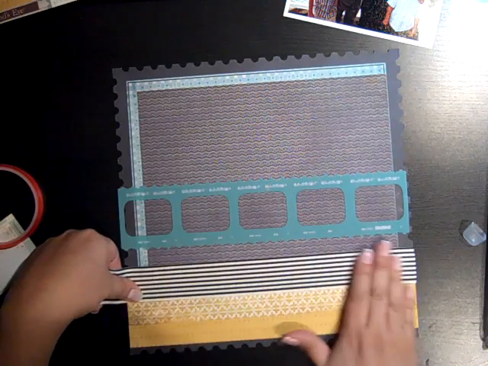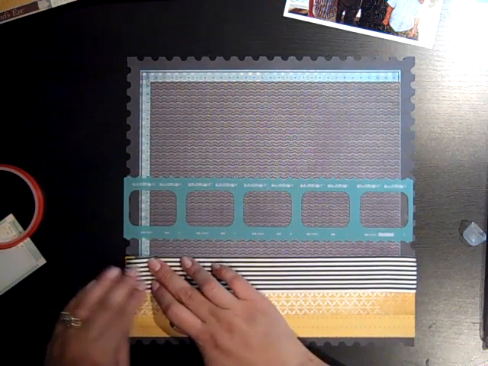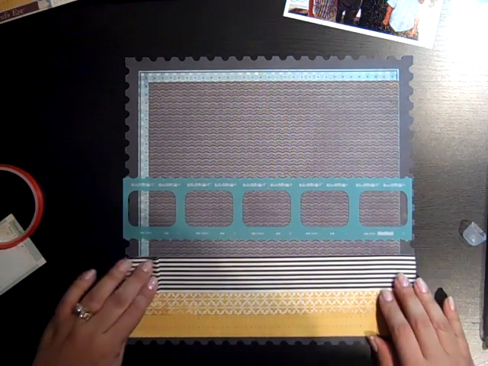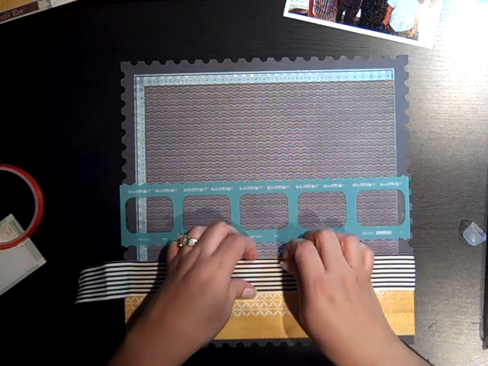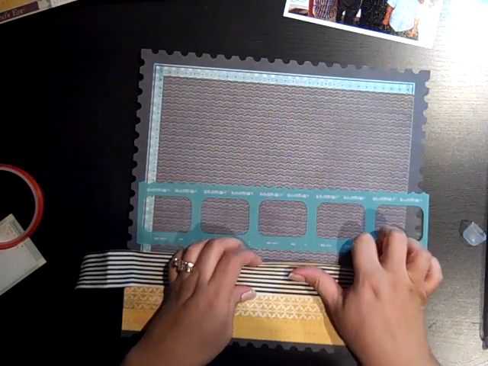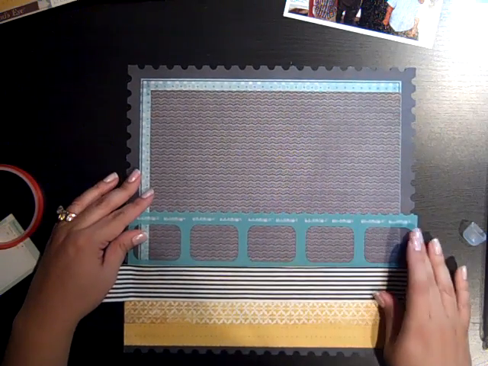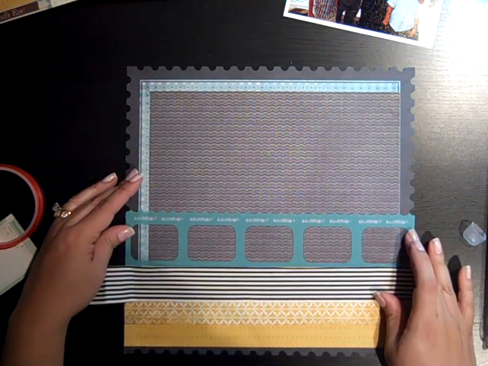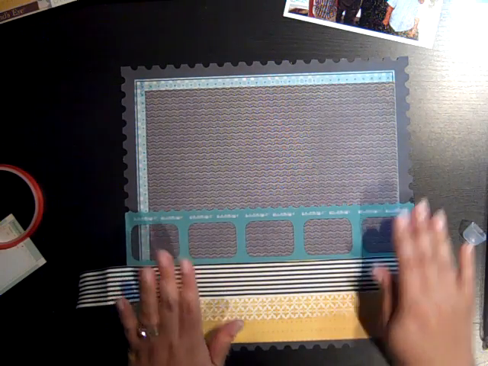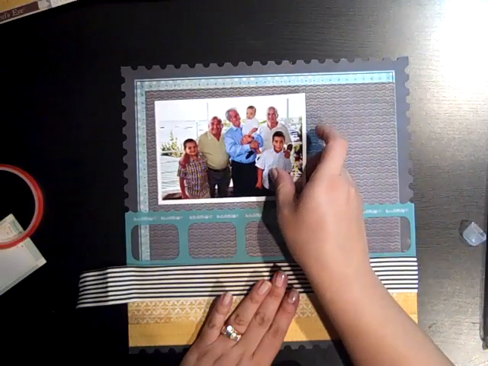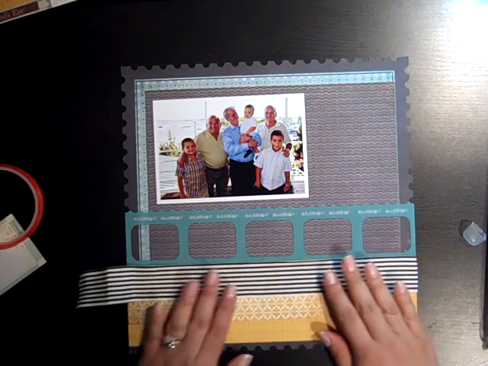I'll get that on as straight as I can, but I'm not a big measurer. It doesn't need to be that perfect for me. Okay, I like the way this looks. Now I think I'm going to tuck this in a little bit. Here, I like that. I'm going to see how my picture is fitting in here, which I think looks good there, and no space for my journaling here.